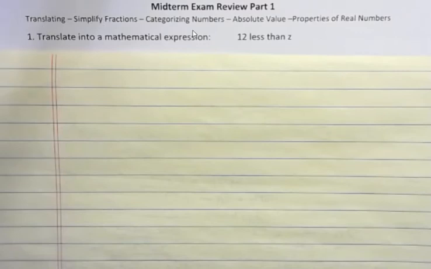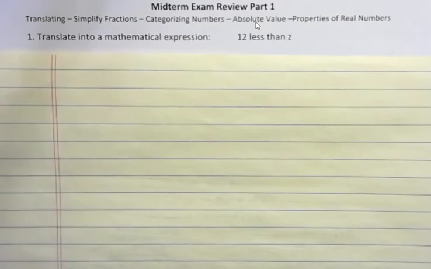Translating, simplifying fractions, categorizing numbers, absolute value, and properties of real numbers will be covered on this video. We're starting off with translating.